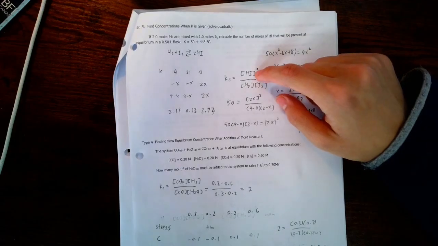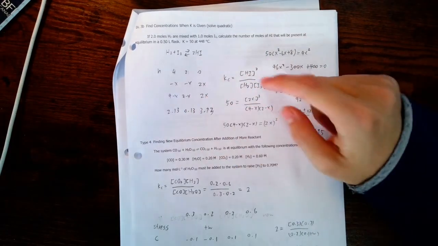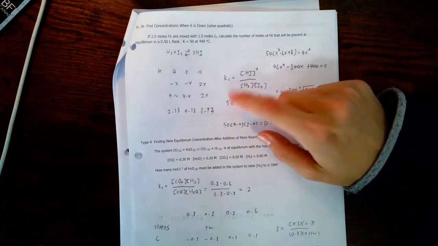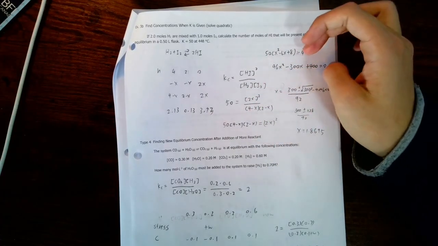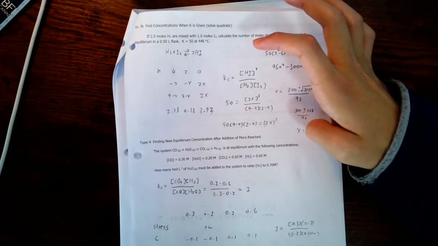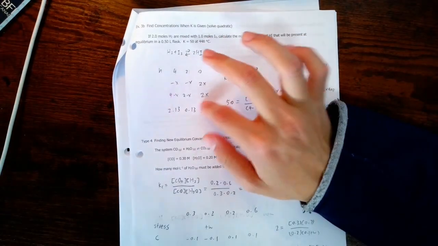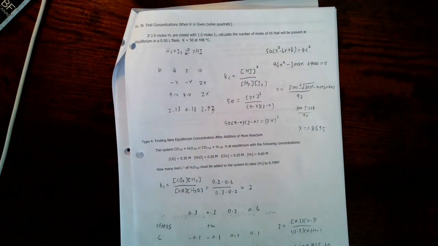After you sub in those different x's, you're gonna have this equation, and you solve the quadratic, solve for the value of x, and sub back in to get the final concentrations of the reactants and products.